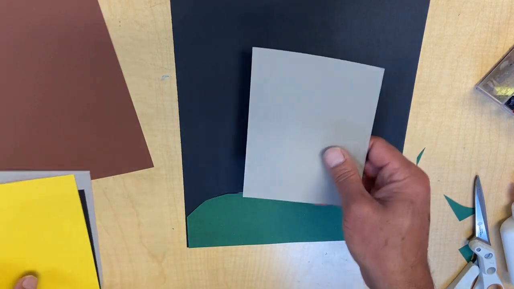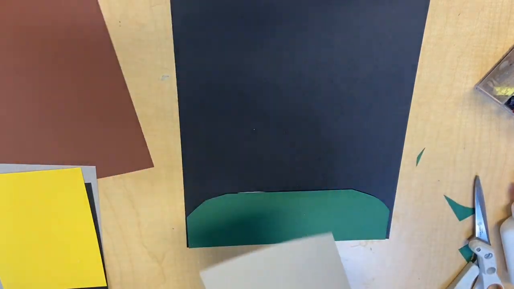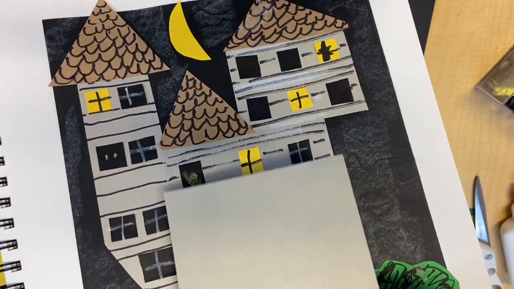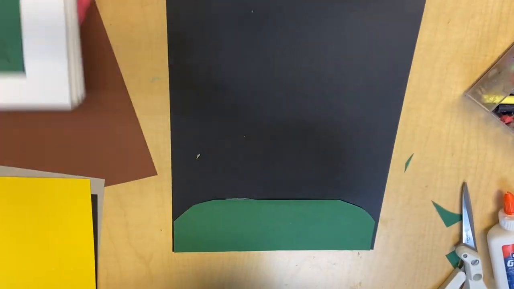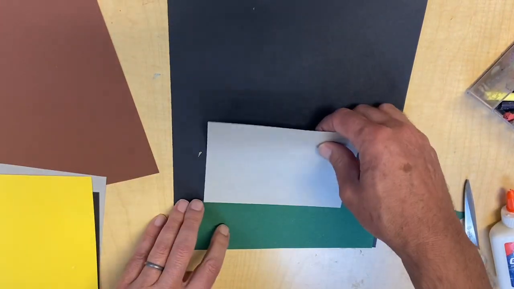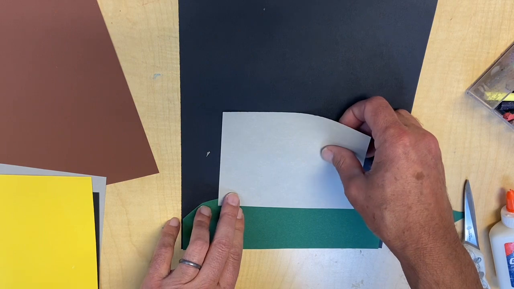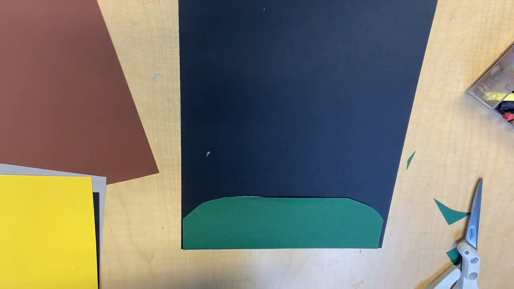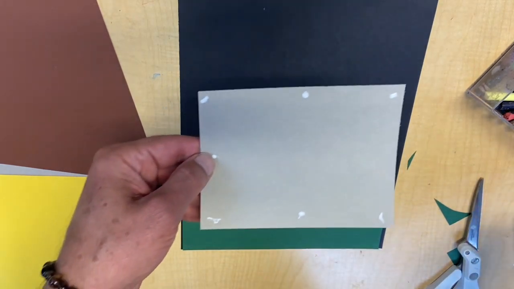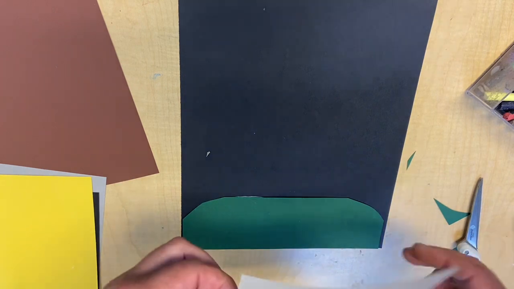Now, the first house we went vertical, up and down, like this. I'm going to go sideways. I'm going to change things up. I have my reference right out of view, but I'm not relying on that to make this today. Now with this, we only want to use a little bit of glue, enough. See those dots? Tiny dots, and that's fine.